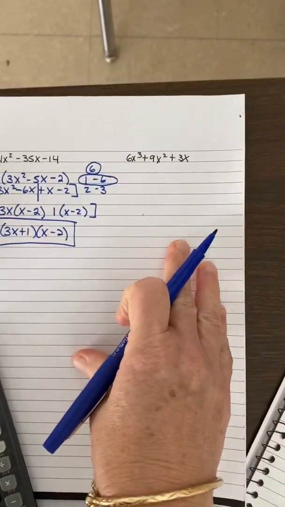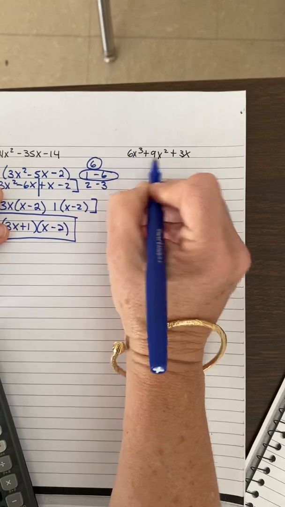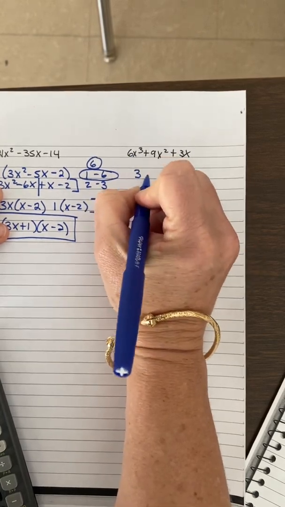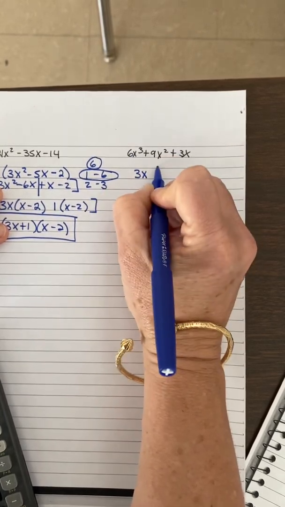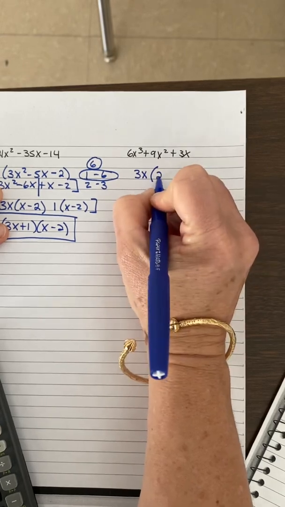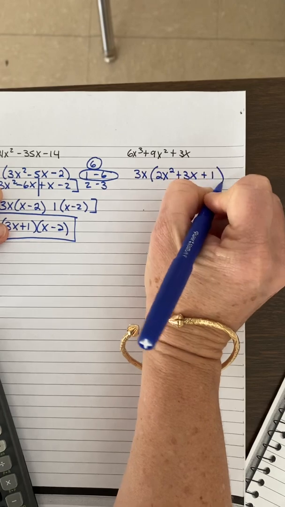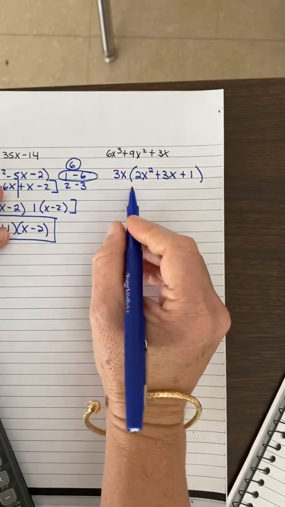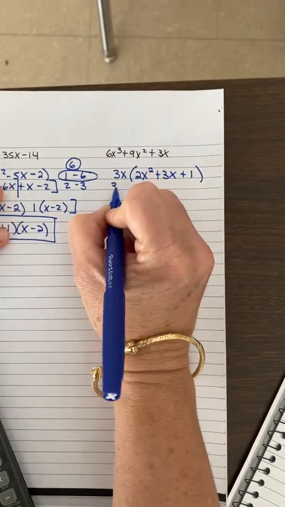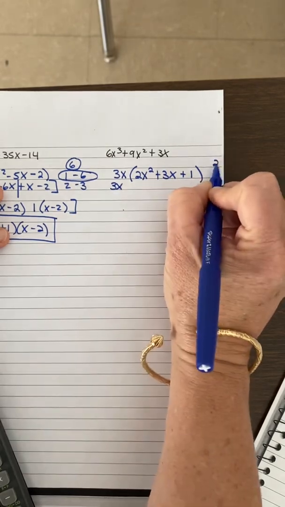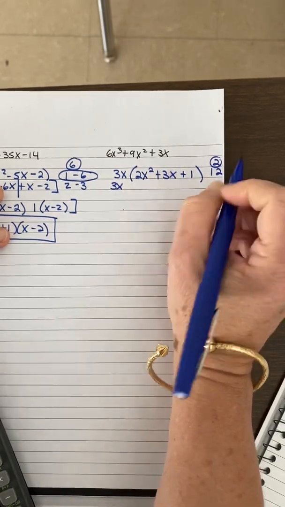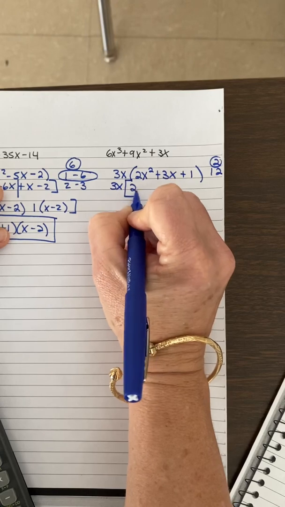All right, last one. I feel like we've done a ton today. My GCF is 3x. Okay, just keep this 3x on the outside. Put my 2 over here. 1 and 2, everything's positive.